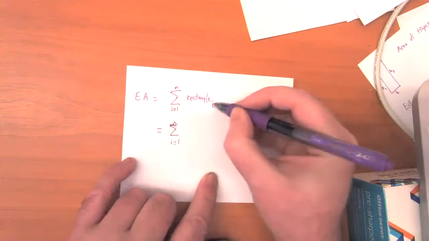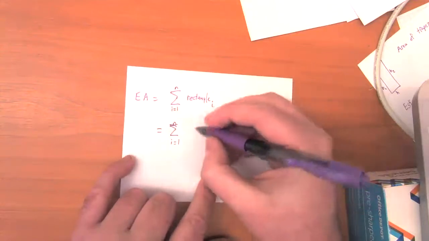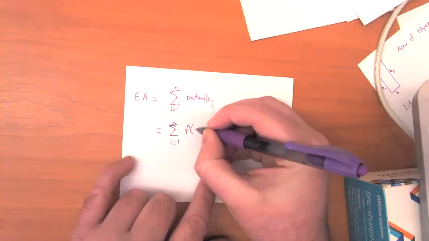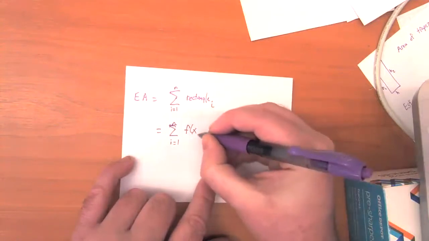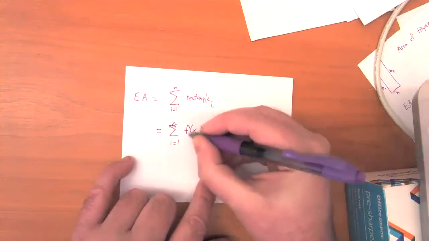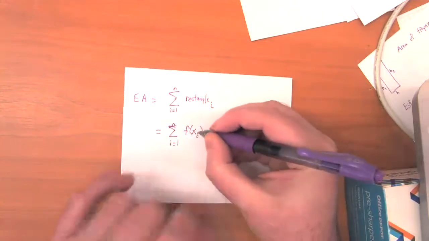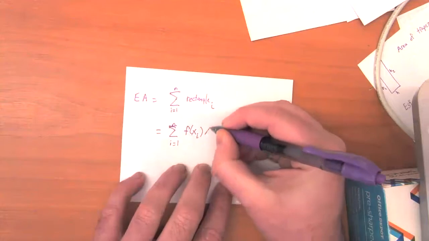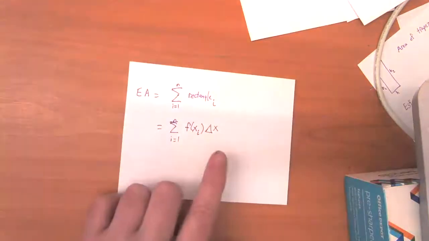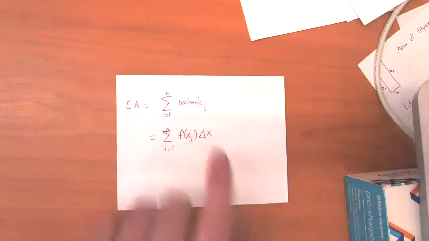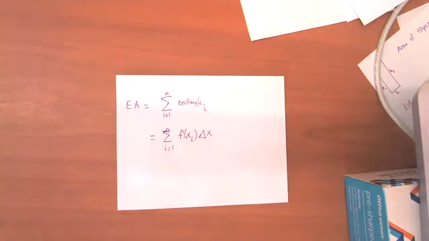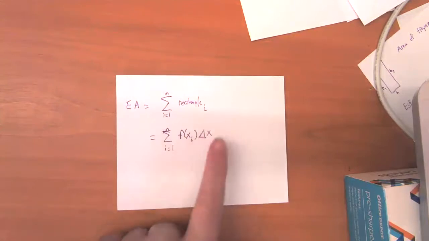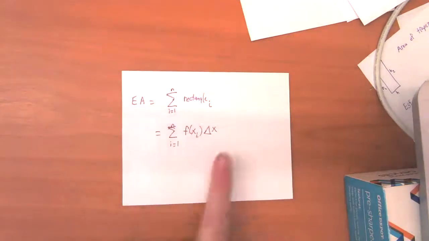So what we've been doing to calculate the area of a rectangle, we'll stick with rectangles, is we have f of x sub I, where we're using some x value, either the left hand or the midpoint or the right hand, times delta x, which is the width of our common rectangle side.